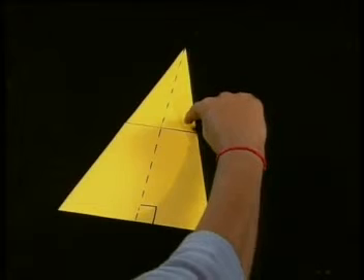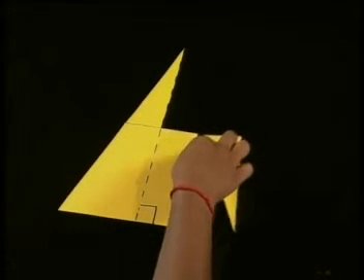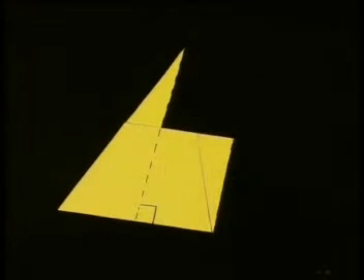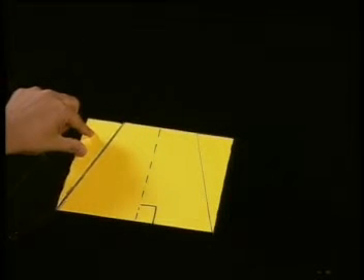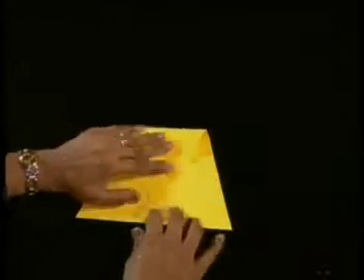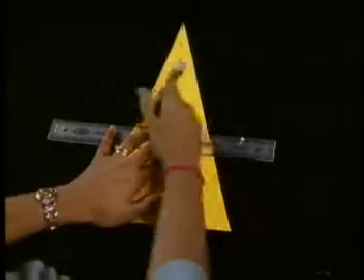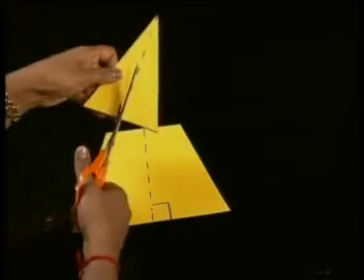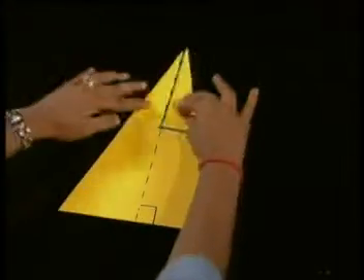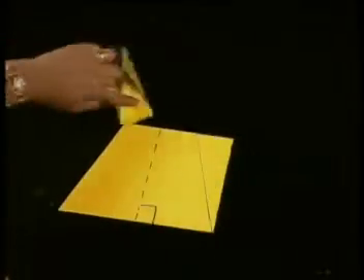I now rotate the triangle like this and rotate this triangle like this. Let's look at that again. Did you get it?